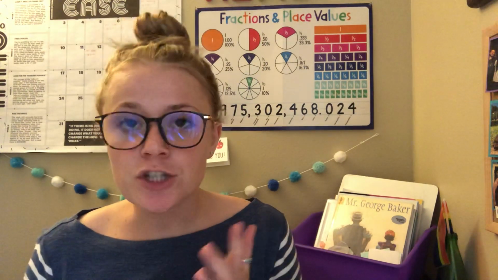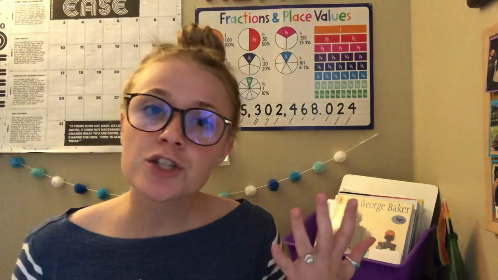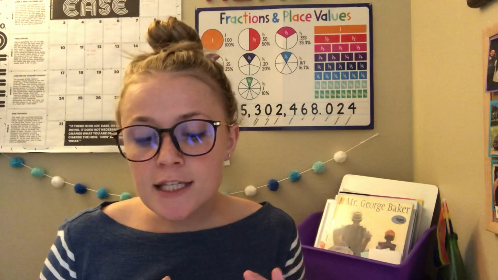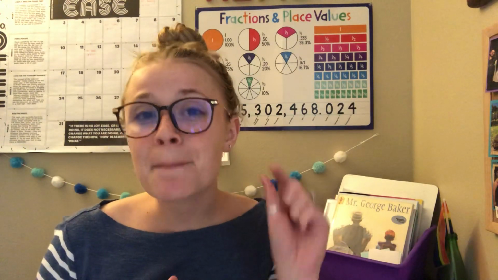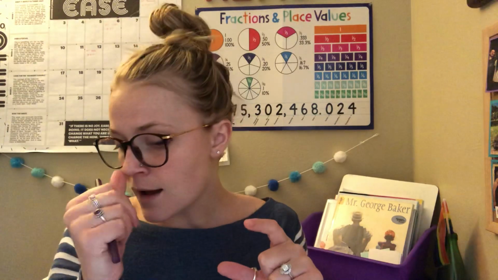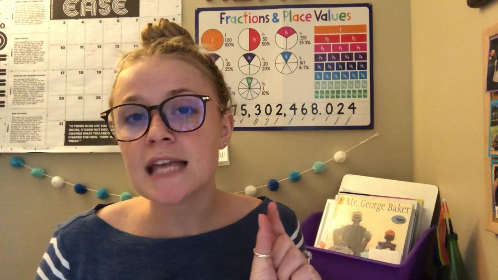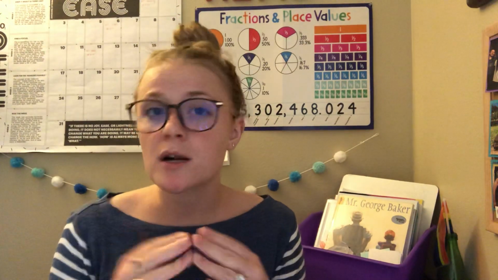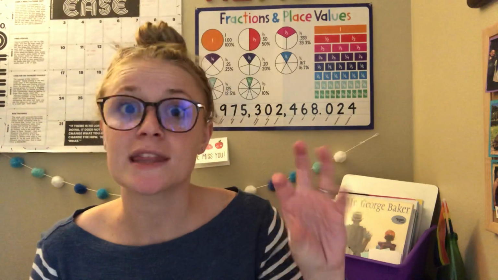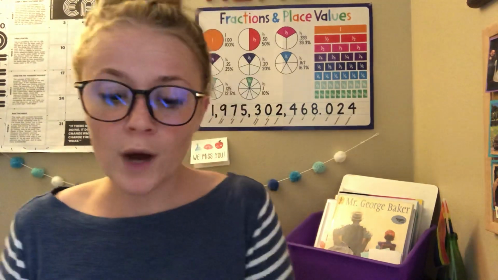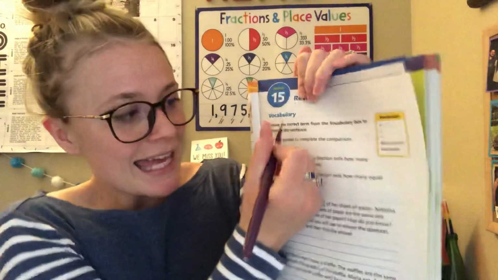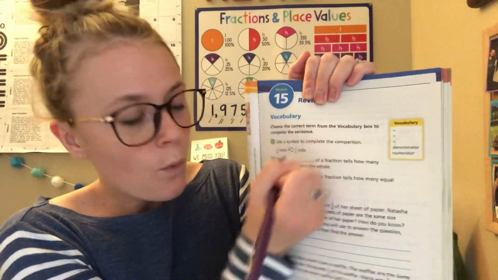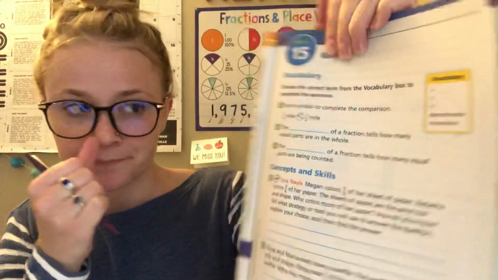The denominators are different. So when the numerators are the same, we look at the denominators and the bigger number on the bottom tells us that there's more equal parts in the whole. So those equal parts have to be smaller. So the bigger the denominator, the smaller the part. So that would mean 1/4 of a mile is less than 1/2 of a mile.